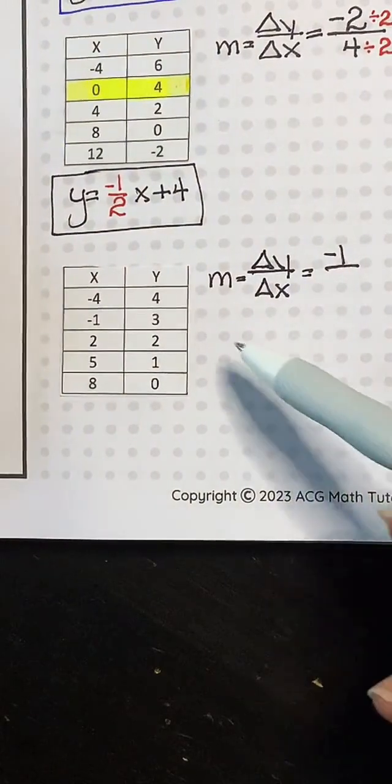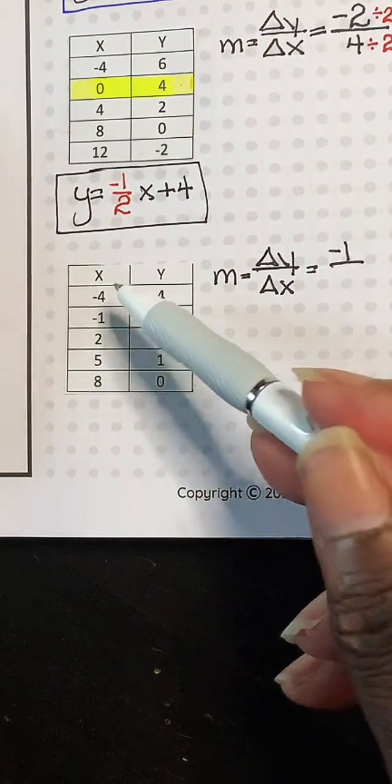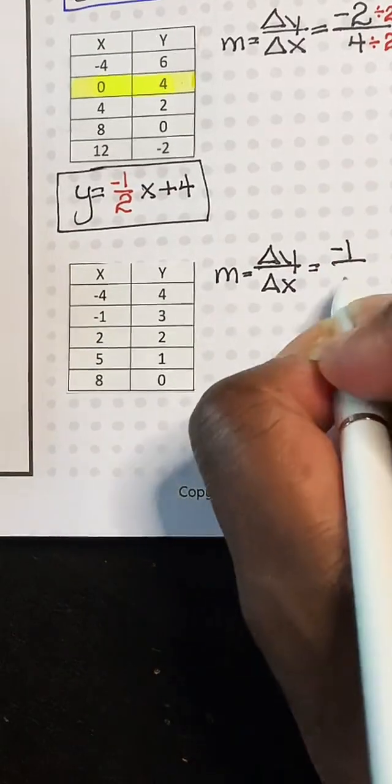Okay, because all we're doing is looking at the pattern of our y's and our pattern of our x's.